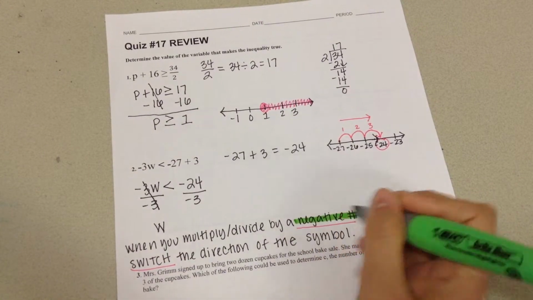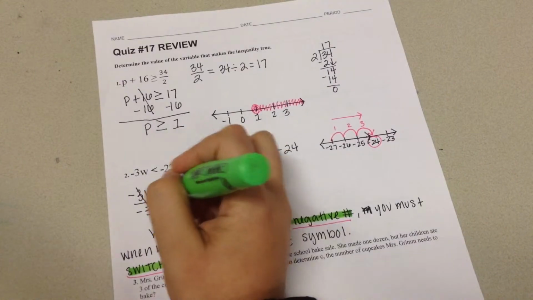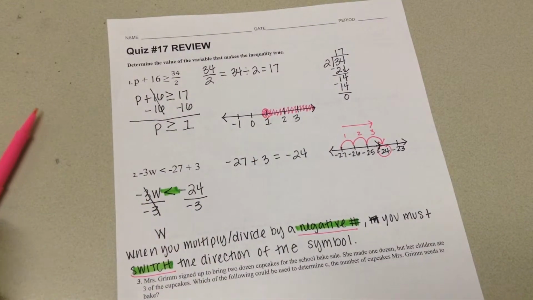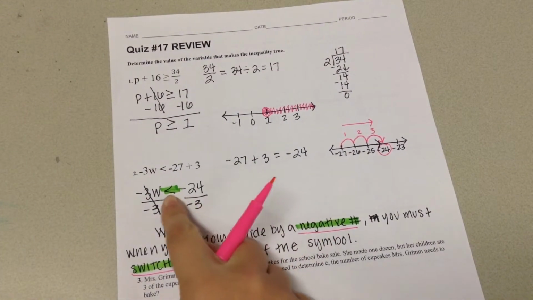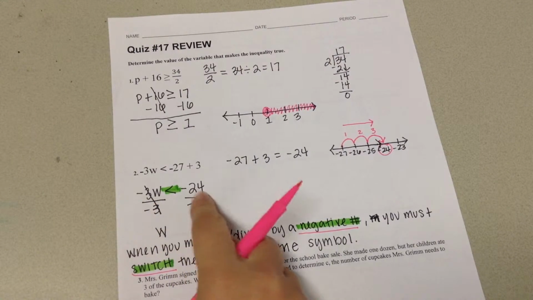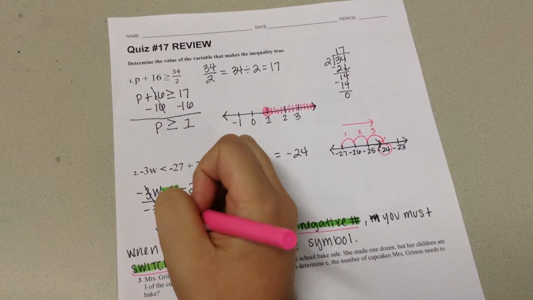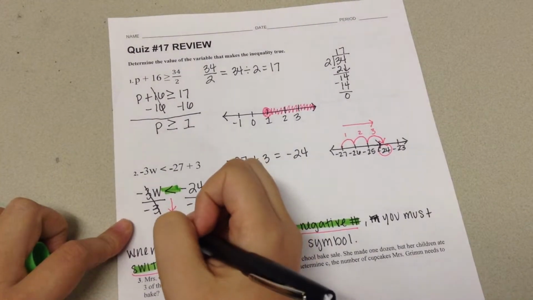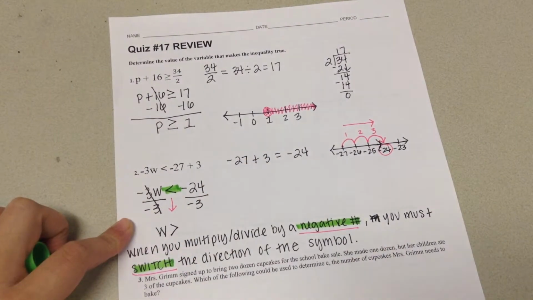This is really important. So look at what we have here. This is less than. And now we're going to switch it, and it's going to become greater than.